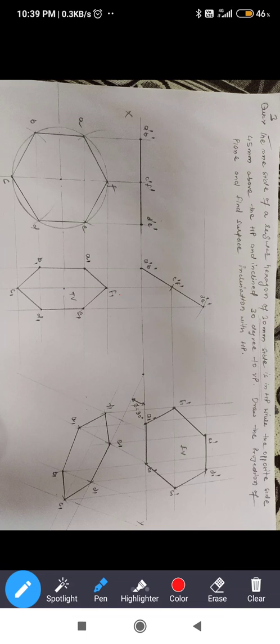I already made two videos, one on the pentagonal polygon and the second on the hexagonal polygon. How to draw these, all such videos I uploaded in my first class of this topic, projection of plane. You can see there how to draw this hexagonal polygon as well as the pentagonal polygon. So this is a hexagonal polygon having a six-sided figure.